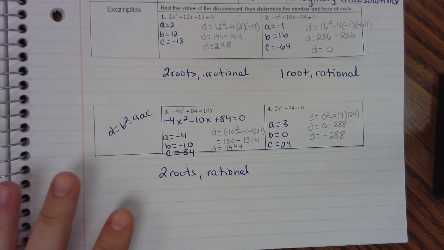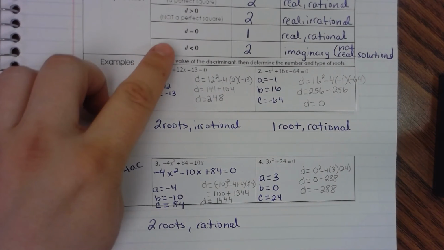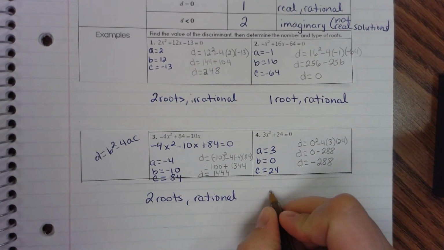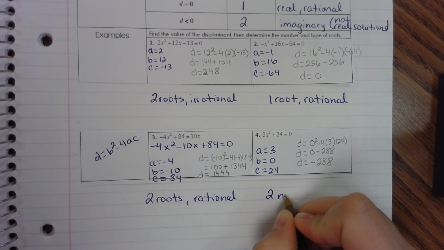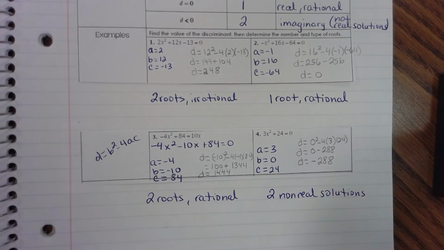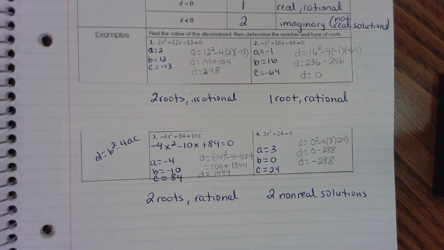And anytime we have an answer that is less than 0, we have two non-real solutions, meaning they're imaginary, but they are not real. So we want to make sure that we state that they're not real at this time. We will have more practice problems in class, and then we will move on and talk about the quadratic formula.